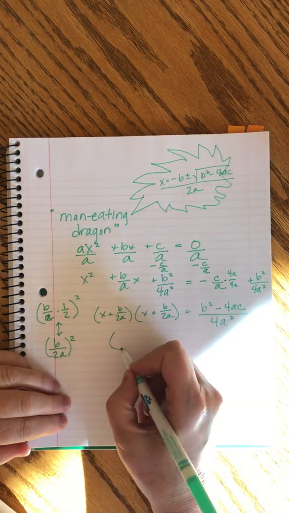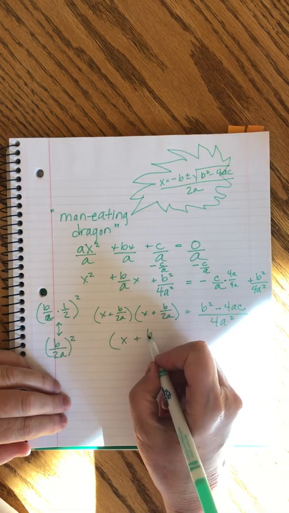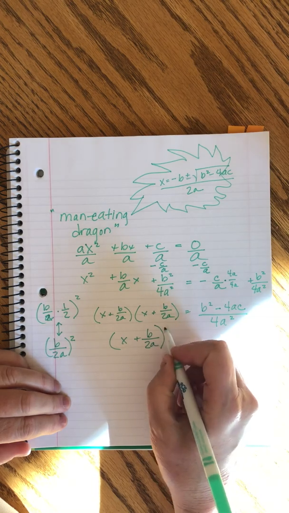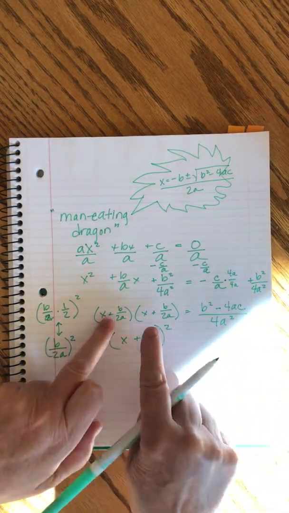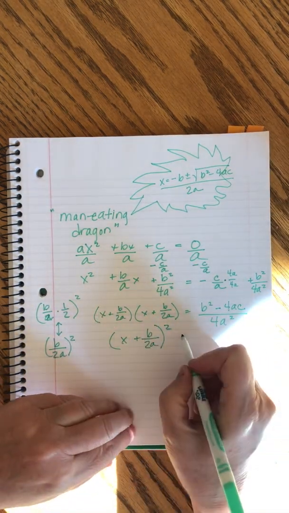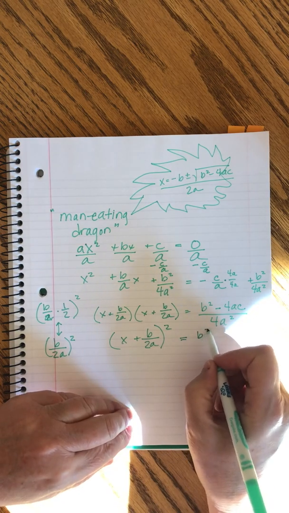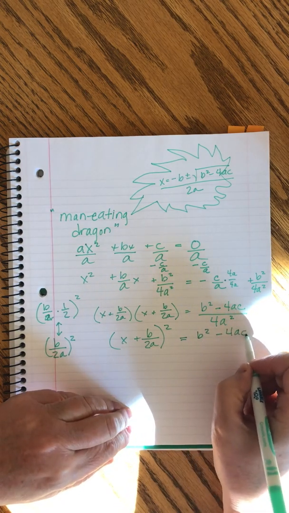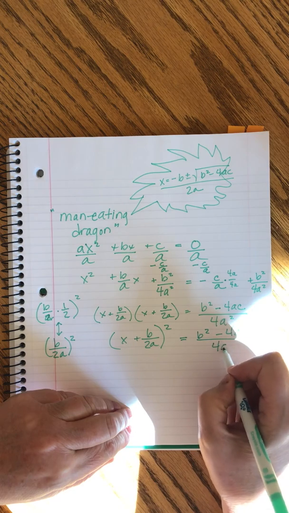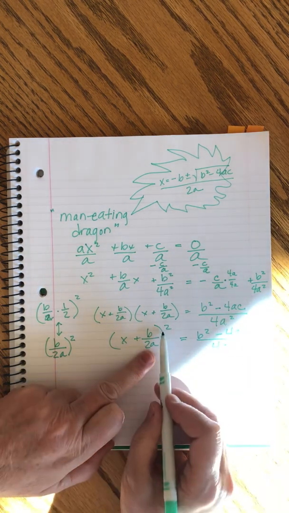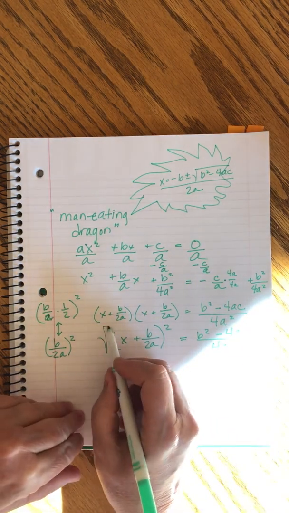All right, this I'll rewrite as a perfect square rather than showing the two binomials separately. This is all the same. Now we want to take the square root to get rid of that.